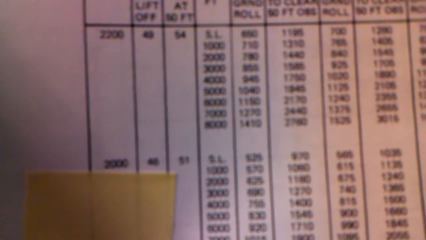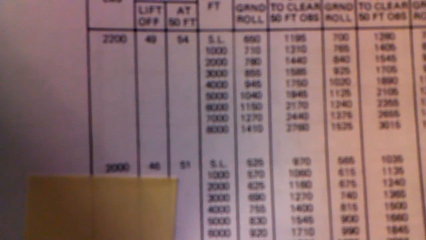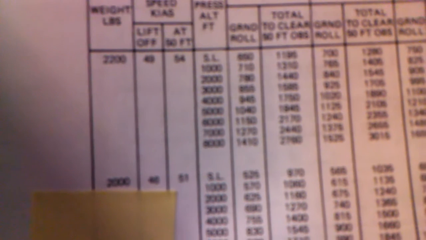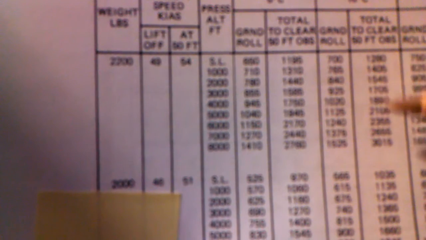So you'll notice that all these distance numbers increase as you go up in altitude, because it's going to take longer for the airplane to get up to that takeoff speed because the air is thinner. So you're not putting as much air over the wing. You're not putting as much air through the engine. The mixture ratio is not as full as it might be because there's less total air.